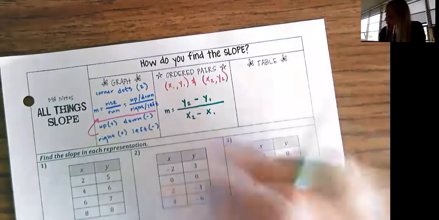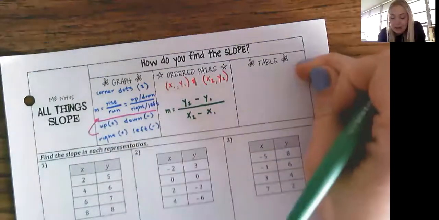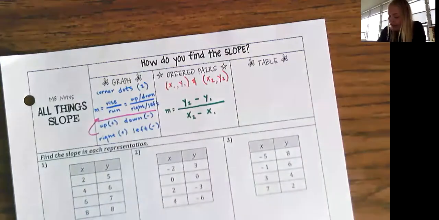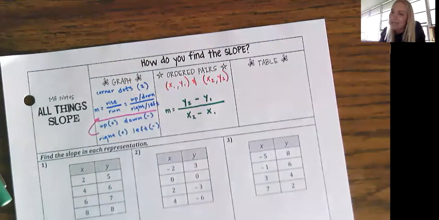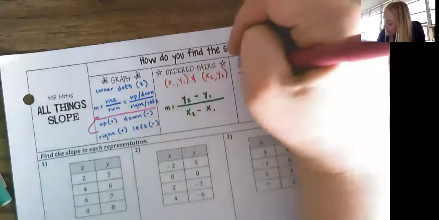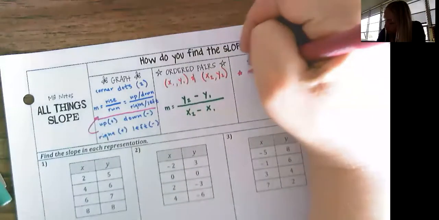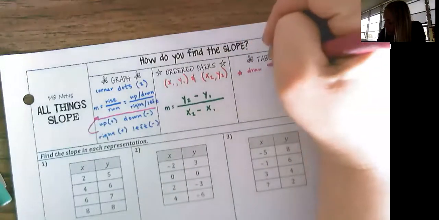Okay? All right, now let's talk about a table. Now with the table, I know I always say this annoying thing, but I'm gonna say it again. The first thing you do on a table is you are going to draw swoops.